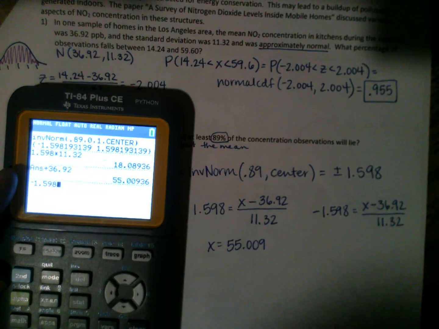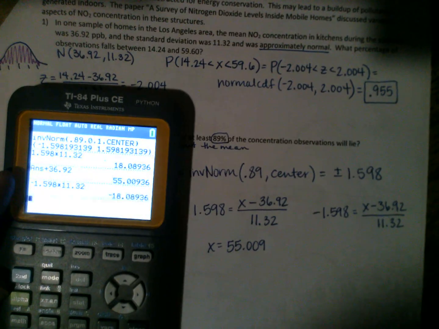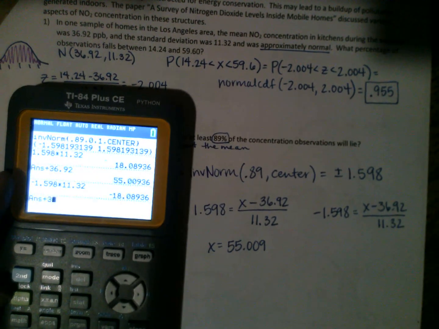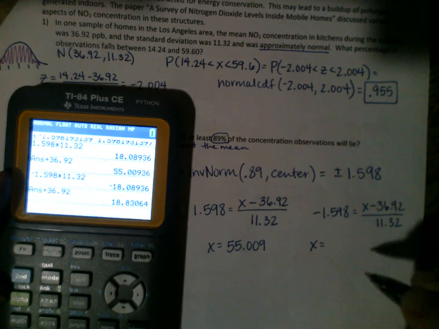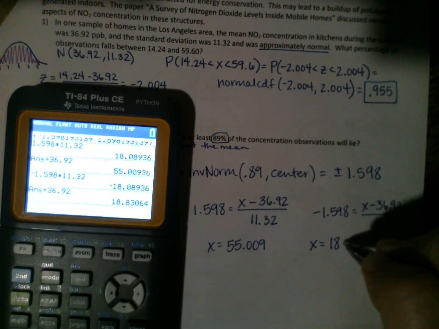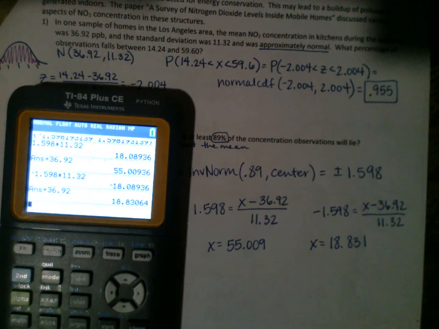Negative 1.598 times 11.32 plus 36.92. The lower x value is 18.831.